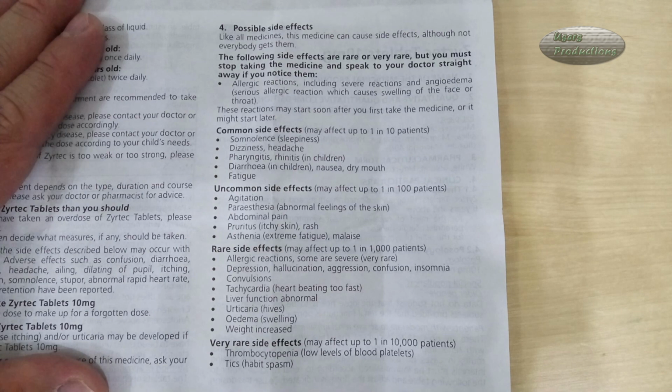Common side effects may affect up to 1 in 10 patients: somnolence, sleepiness, dizziness, headache, pharyngitis, rhinitis in children, diarrhea in children, nausea, dry mouth, fatigue. Uncommon side effects may affect up to 1 in 100 patients: agitation, paresthesia, abnormal feelings of the skin, abdominal pain, pruritus, itchy skin, rash, asthenia, extreme fatigue, malaise.